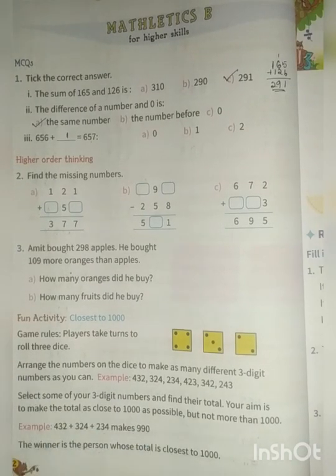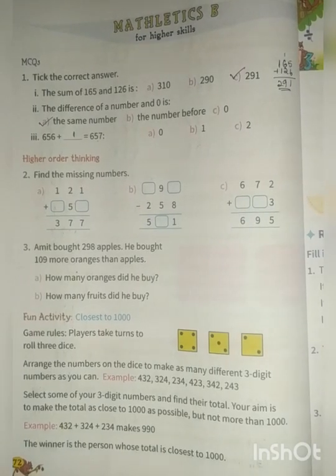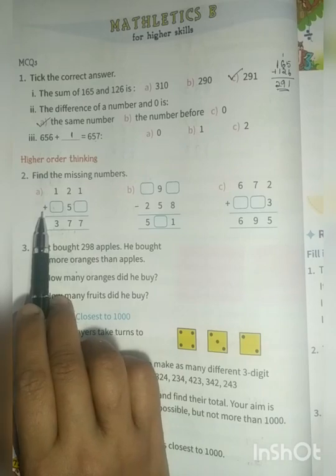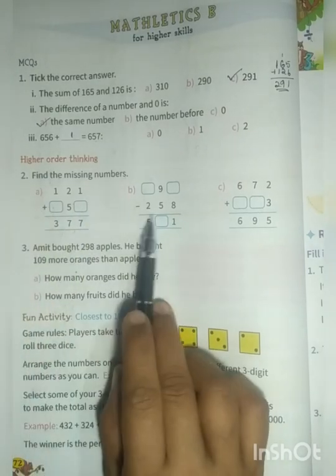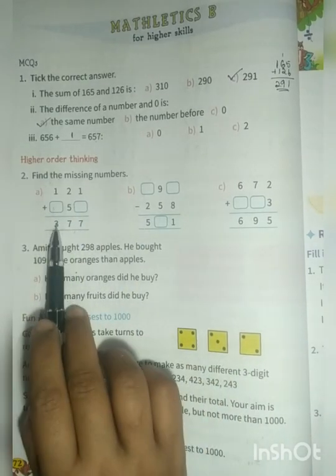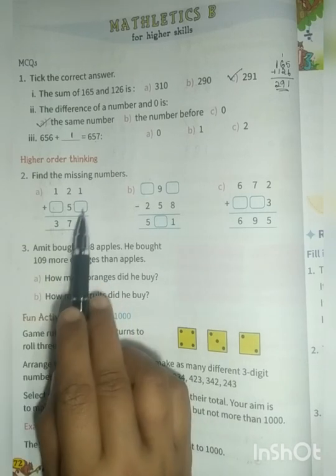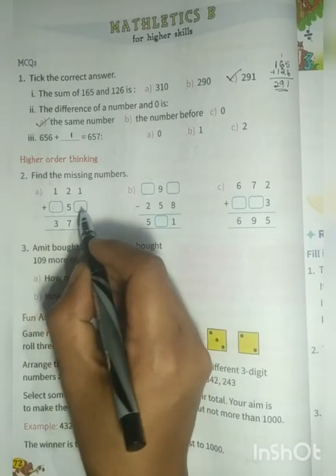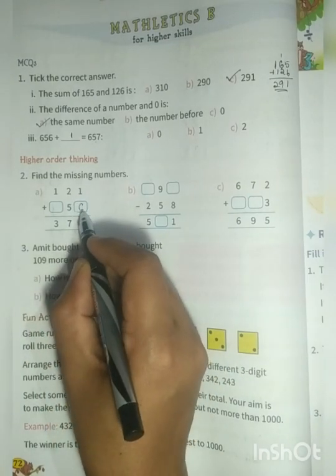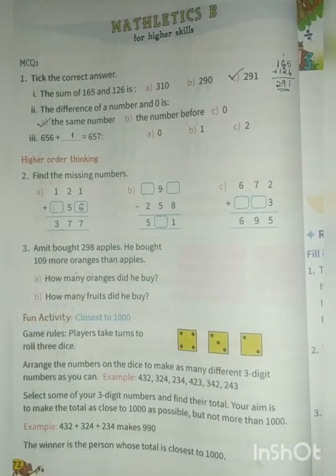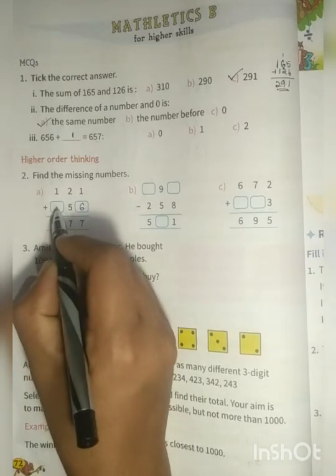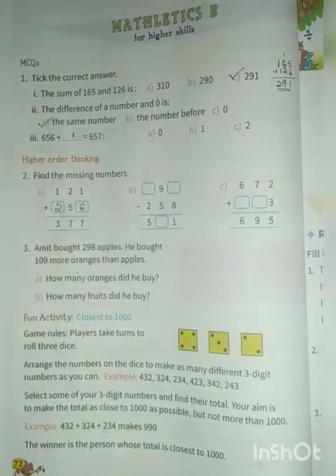656 plus 1 is equal to 657. The next one. Find the missing numbers. If we have to find the missing numbers, if it is plus, we do minus here. If it is minus, we do plus here. Let's see how it is. 1 plus blank is equal to 7. So 7 minus 1 is 6. So 1 plus 6 is 7. 2 plus 5 is 7. Again 1 plus blank is 3. 3 minus 1 is 2. So 1 plus 2 is 3.